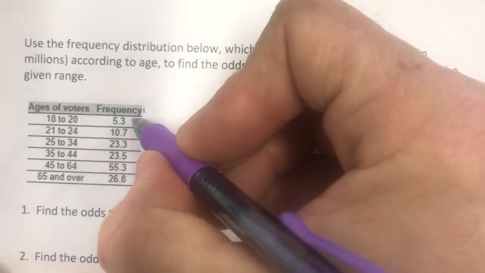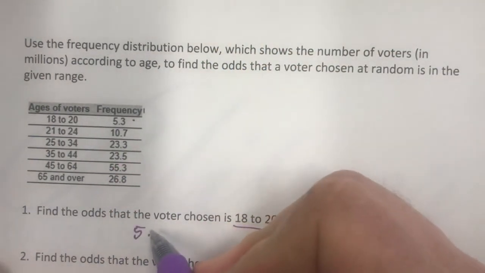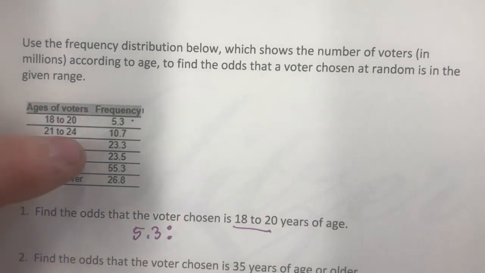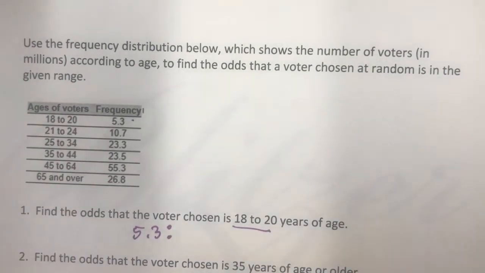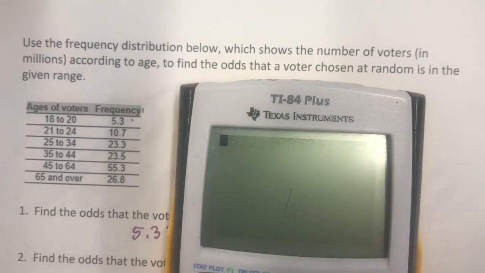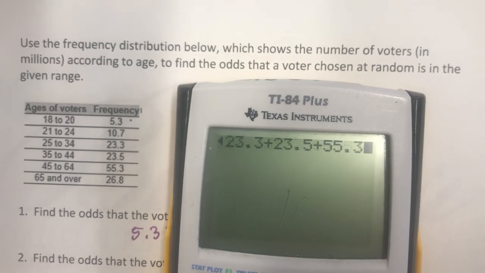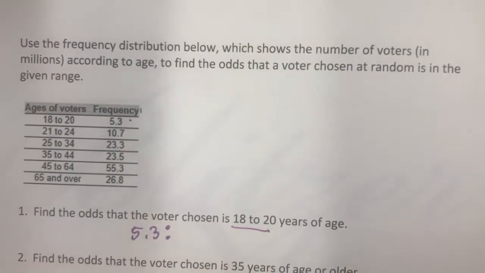All right, 18 to 20 is right here, 5.3. That's what's favorable. Okay? What's unfavorable would be all these other ones. So I'm going to have to add them up. So I got 10.7 plus 23.3 plus 23.5 plus 55.3 plus 26.8, and that gives me 139.6.